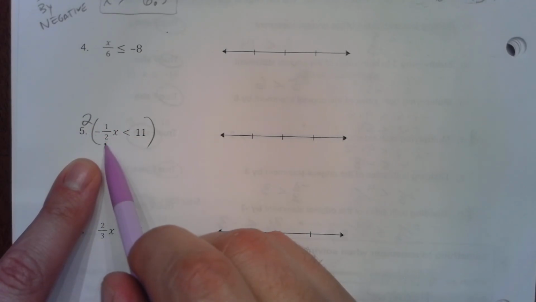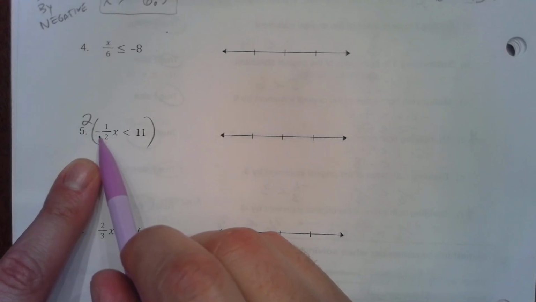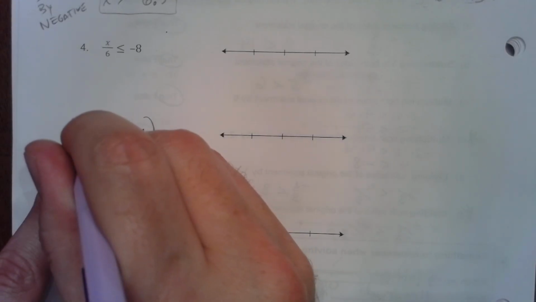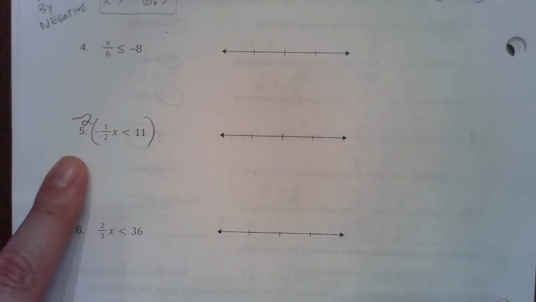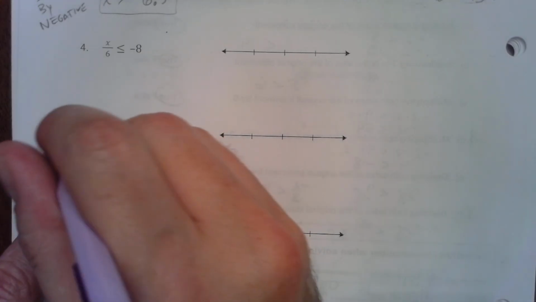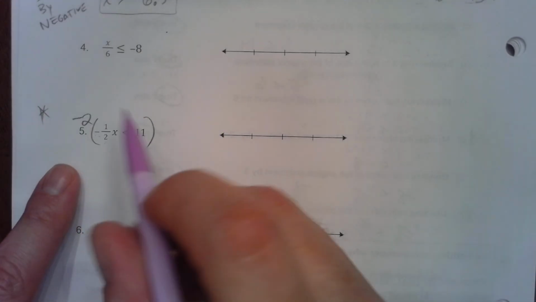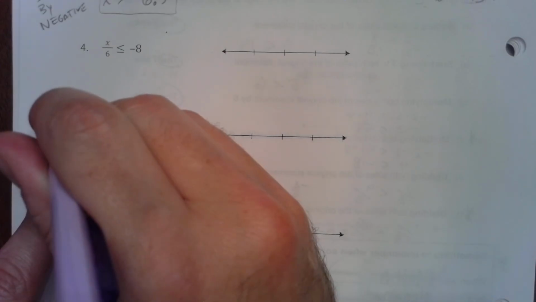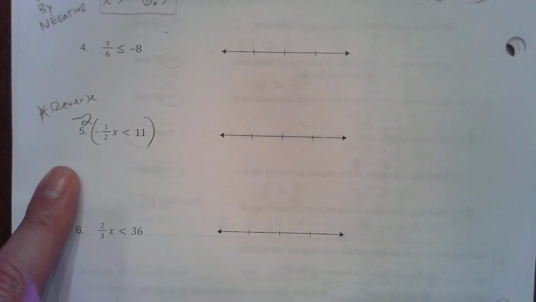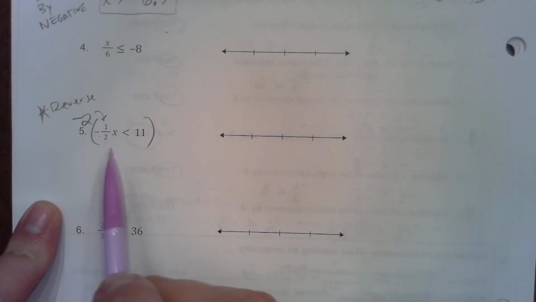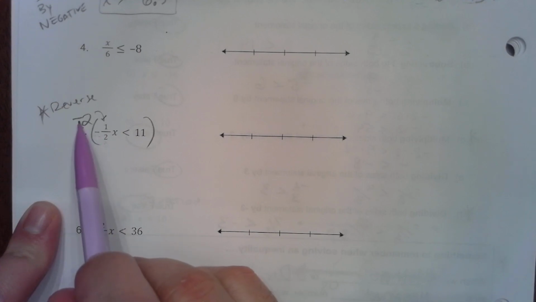That would get rid of the fraction, but how do you get rid of the negative? Why don't we multiply by a negative 2 and get rid of the negative at the same time? Because you're multiplying by a negative 2, that causes us to need to reverse our inequality symbol. Distribute all the way through. Negative times negative is positive.